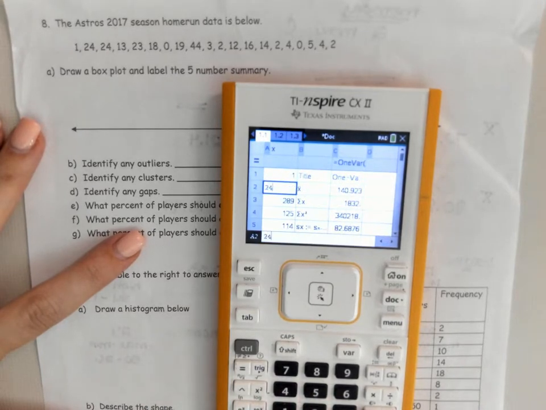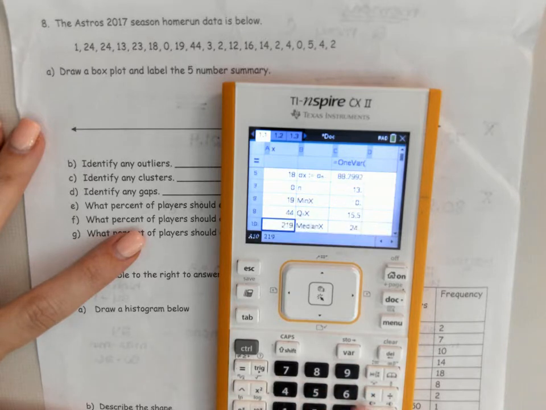So 1, 24, 24, 13, 23, 18, 0, 19, 44, 3, 2, 12, 16, 14, 2, 4, 0, 5, 4, 2.